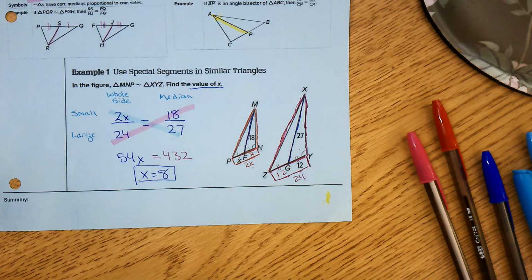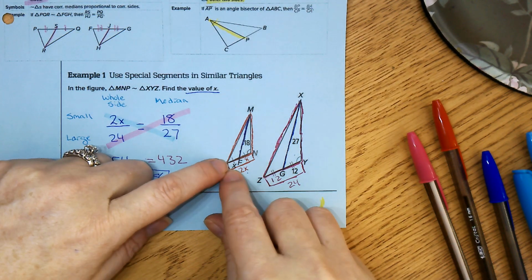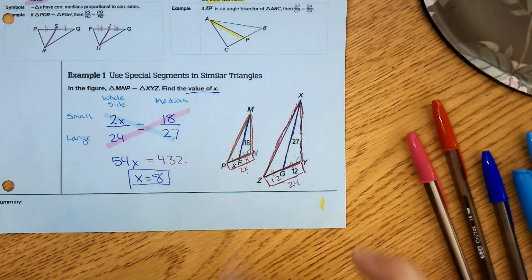So it's very important. You need to distinguish whether you are going for the whole side or whether you just need a part of it and you've broken this into 2 triangles. For this, when we're using a median, the median is of the whole triangle, so we need the whole side.